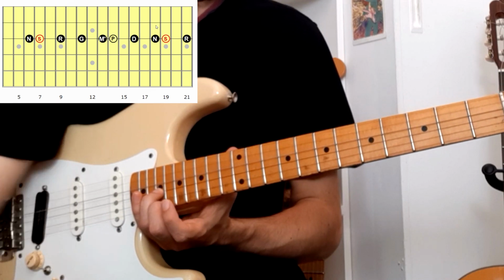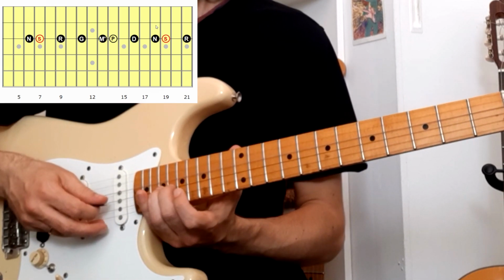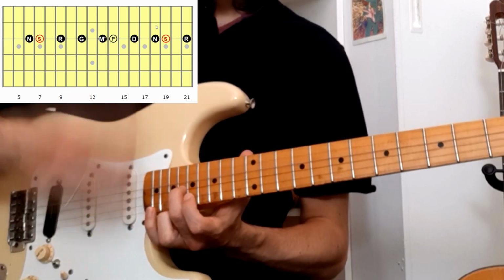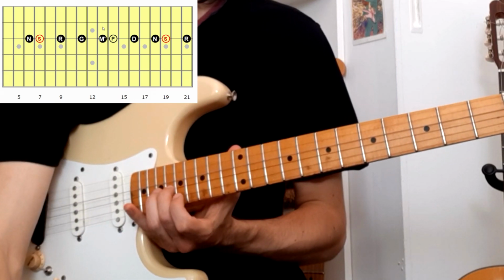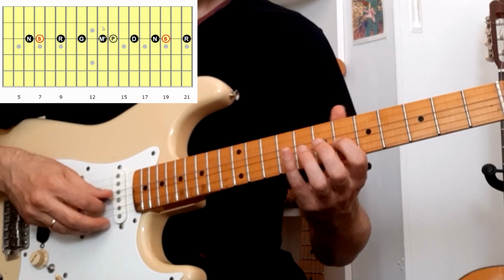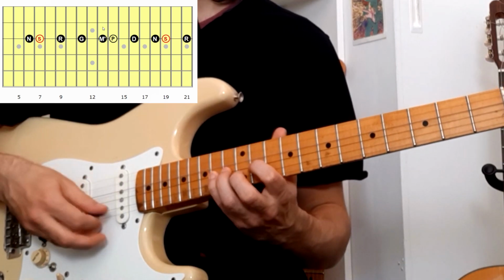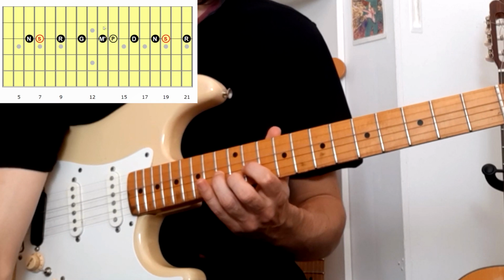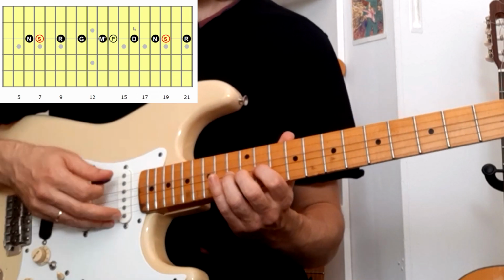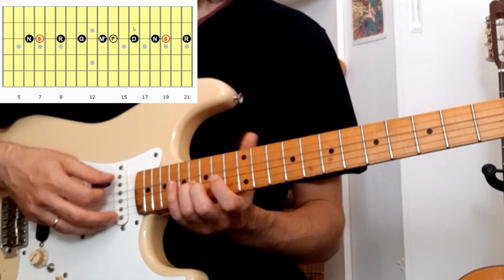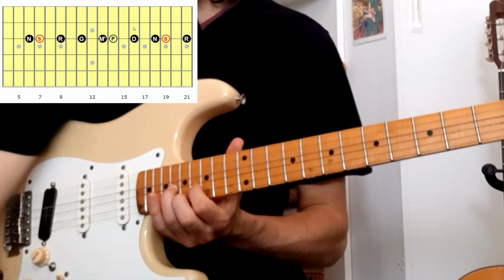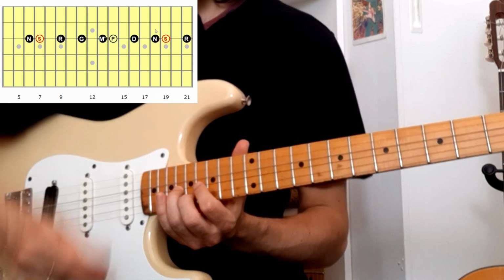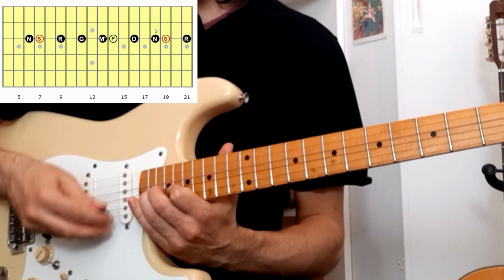So you can play Ni to Sa, but then you just have to go back down from Sa. Same thing could happen with Ma. You could play Ni, Re, Ga, Ma, Pa, but then you have to go back to Ma before you can then jump up to Da. Okay, and to continue the ascent, we could go from Ni up to Re.